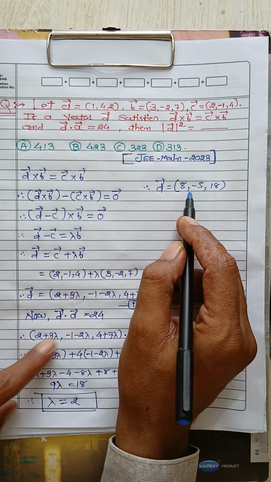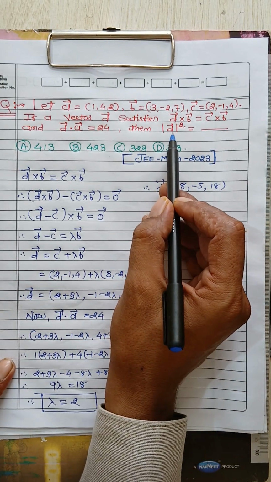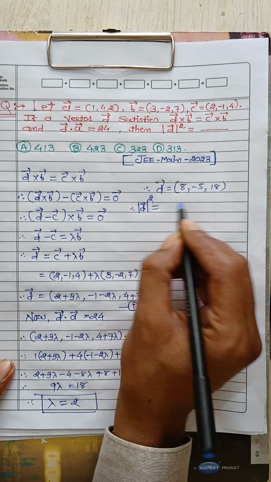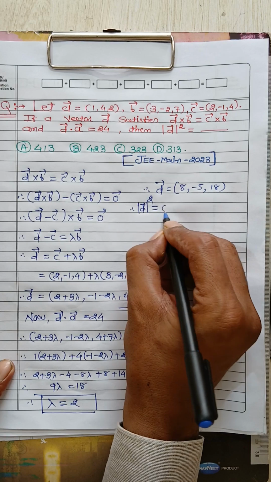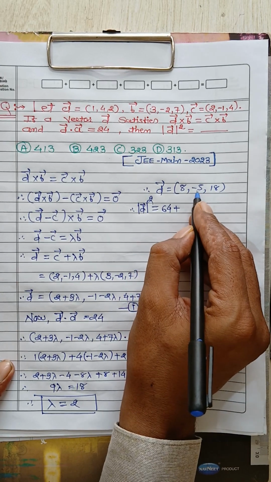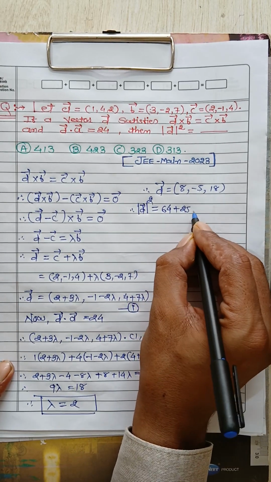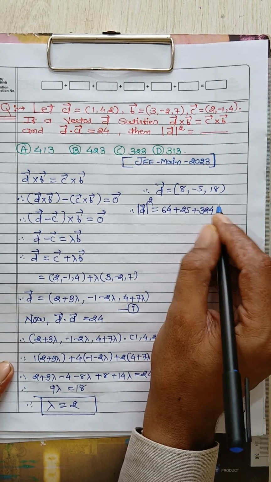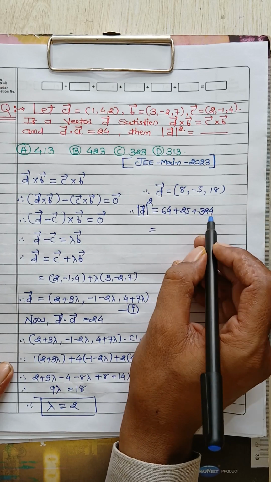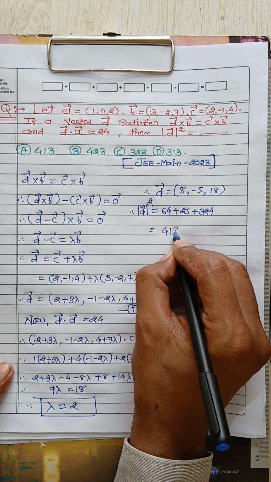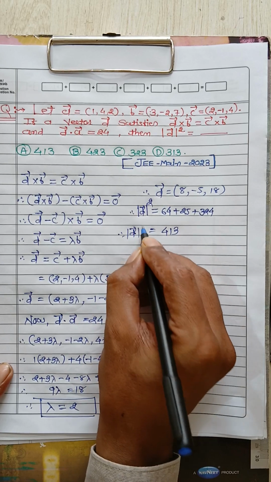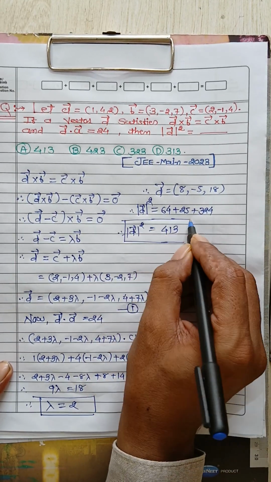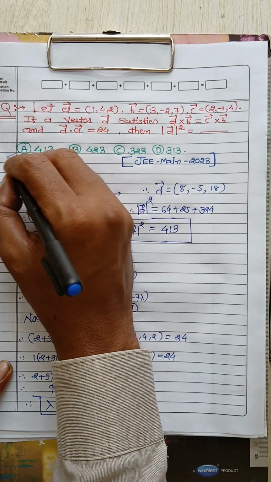This is our vector D, and we want to find magnitude of D whole square, so that we can write magnitude of D whole square is equal to square of 8, which is 64, plus square of minus 5 is 25, plus square of 18 is 324. By adding these three elements we can write magnitude of D whole square is equal to 413. So our final answer is 413, which is our option A.